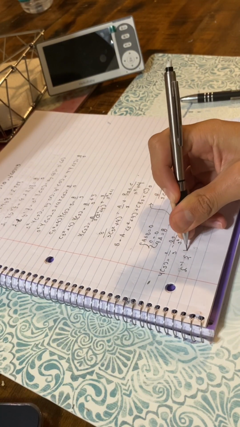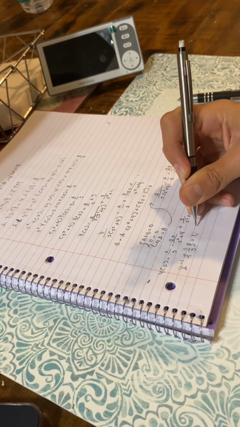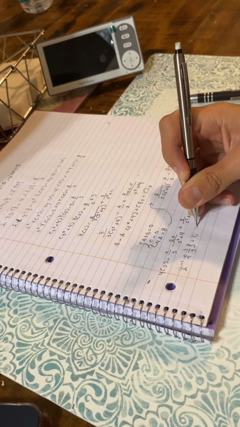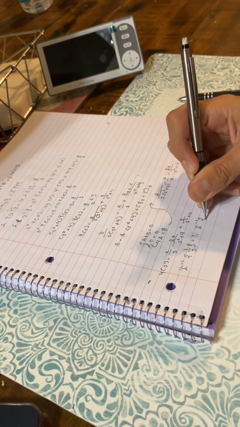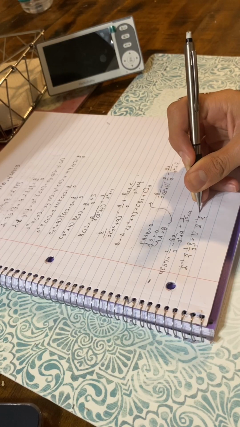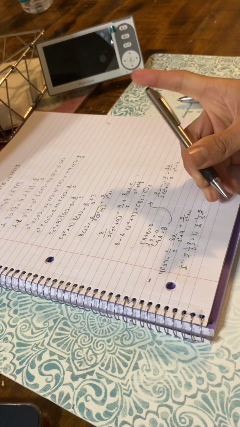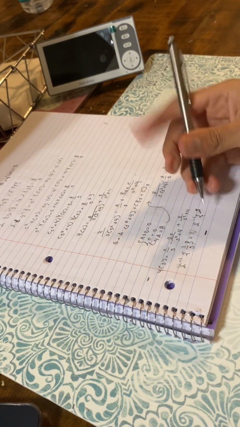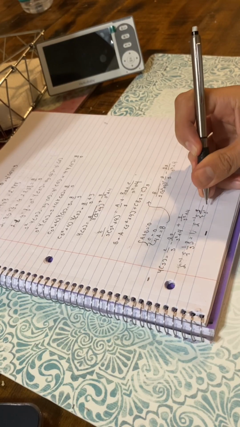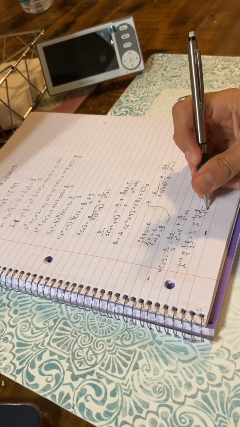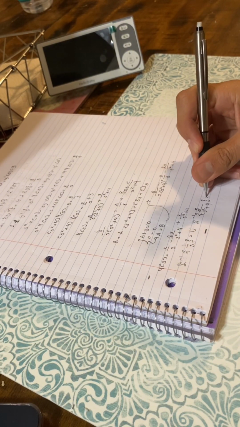And the inverse Laplace transform of s over s squared plus 4 goes to cosine 2t.